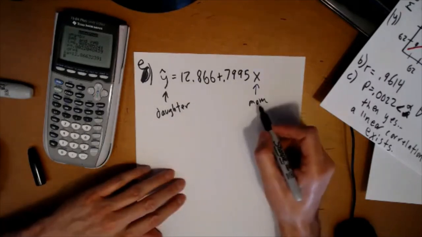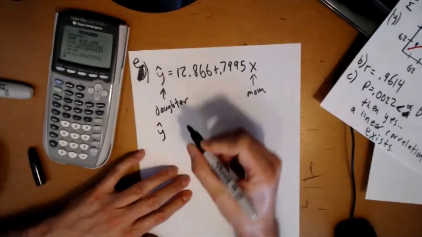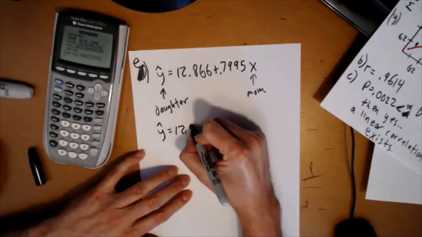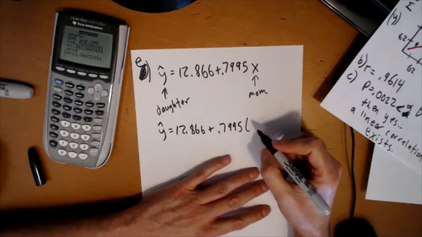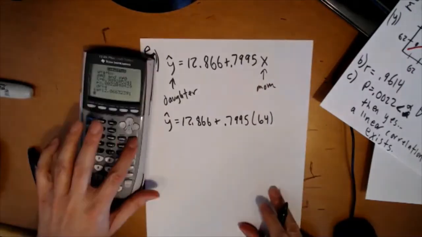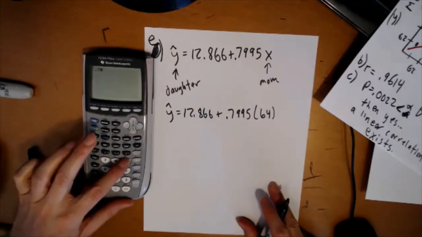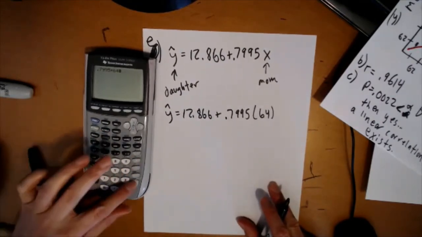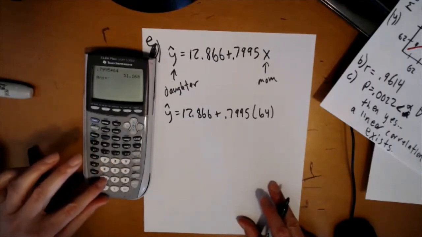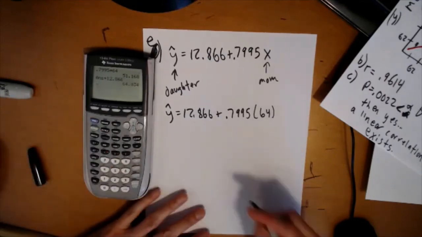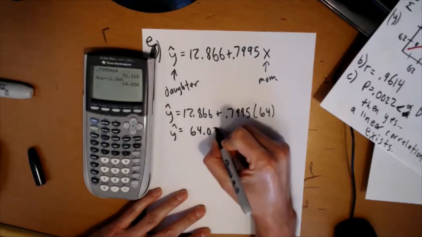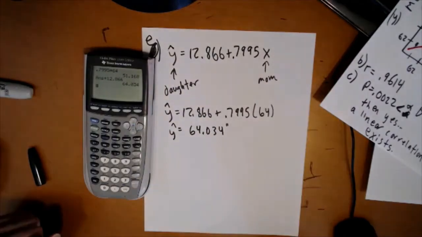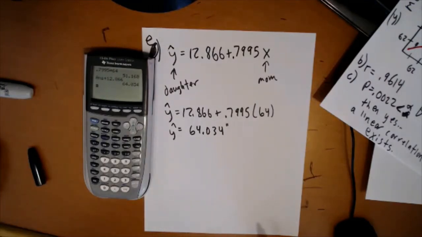You tell me how tall mom is, I will predict how tall daughter will be. Okay, so mom is 64 inches tall. So the predicted daughter height, y hat, is 12.866 plus 0.7995, and then x, mother, we said is 64. Okay, throw that into my calculator. 0.7995 times 64, enter, plus 12.866, enter. So if mom is 64, daughter should be about 64.034. So nearly the same height. Okay, cool. So that's how we predict using our linear model.